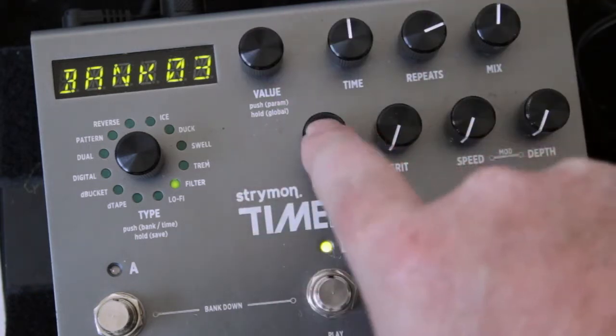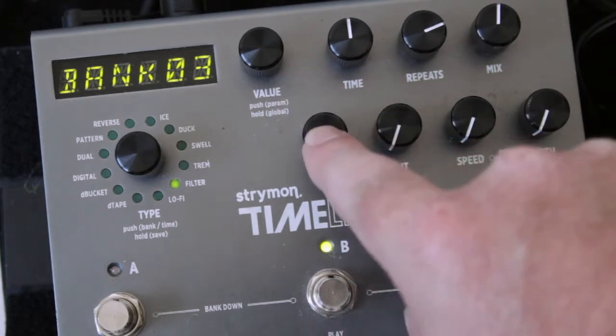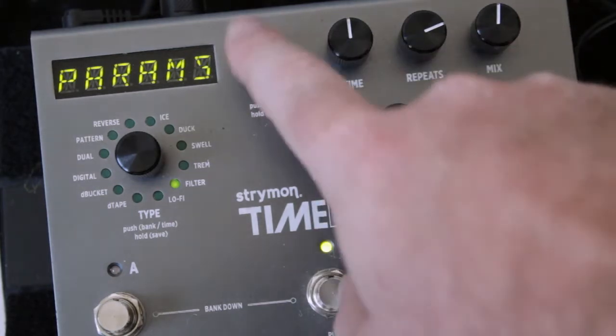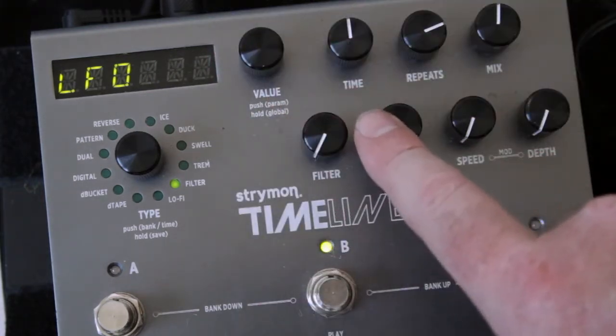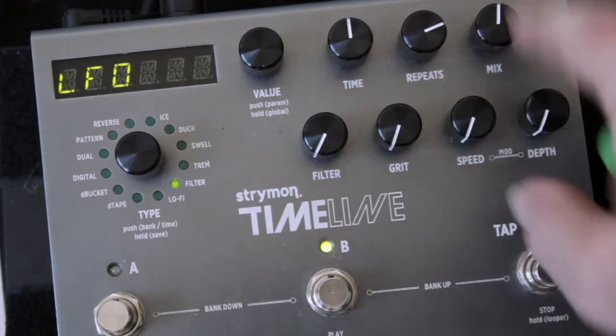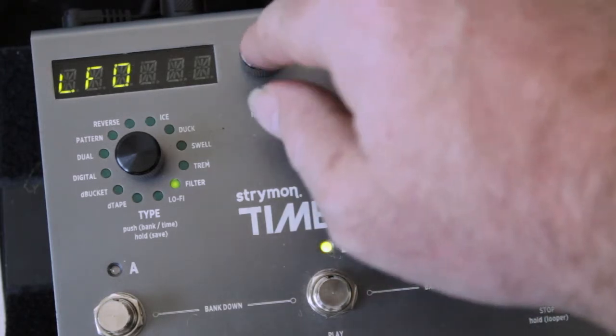So the filter, there's not much to do here except for this filter knob, which is in relation to some of these deeper parameters. I'll explain that as we go, but I'm not going to go through these. We don't need to. Repeats and mix, self-explanatory. Okay, so let's get into these settings in here.